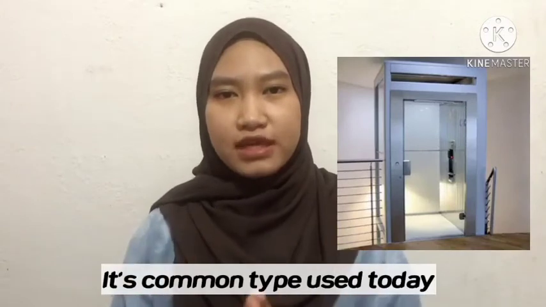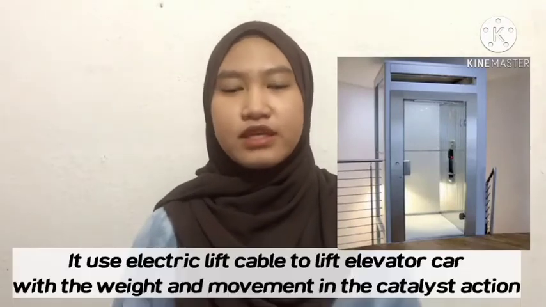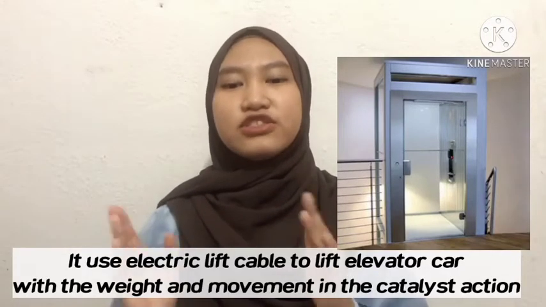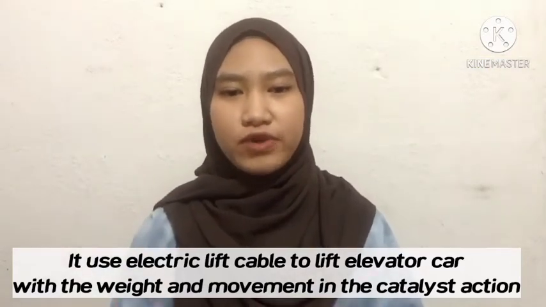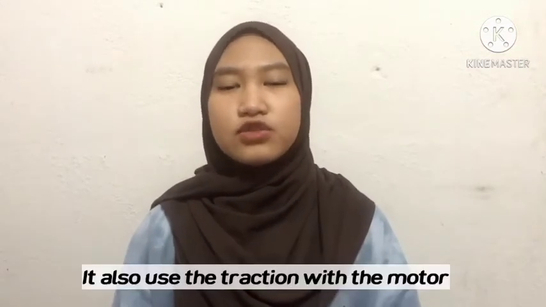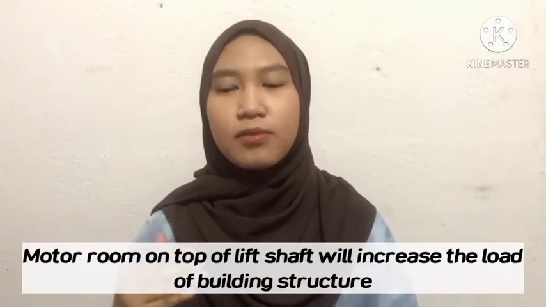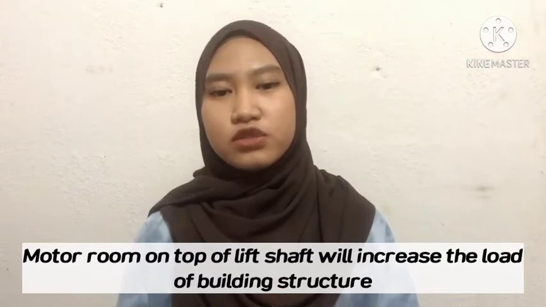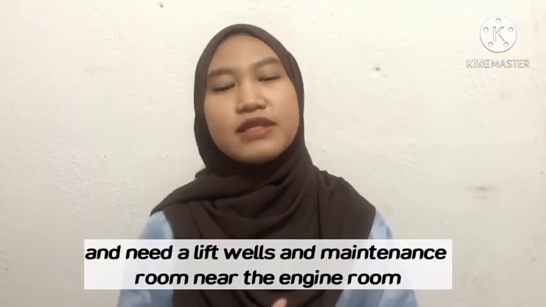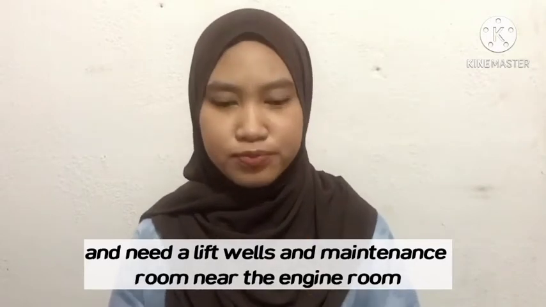First is electric lift. It is the common type used today. It uses electric lift cable to lift the elevator car with the weight, and the movement is a catalyst action. It also uses traction with the motor. Thus, the motor room on top of the lift shaft will increase the load of the building structure and needs lift wells and maintenance rooms near the engine room.